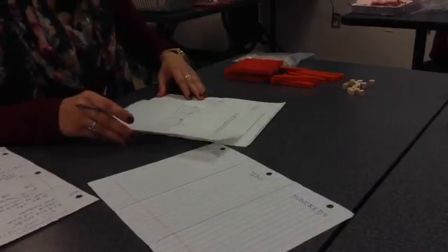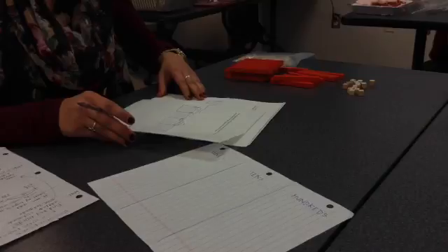Okay, that's area model. Set model is going to be groups using your counters. Oh, so, but what was the one that we did today in class? Let's stop this. Okay, you're good.